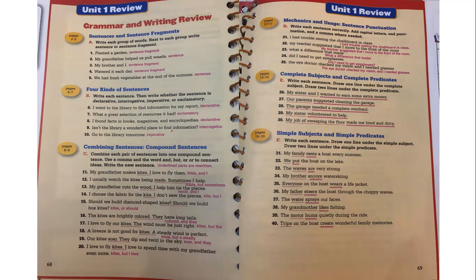Number 24. Did I need to get eyeglasses? Here again, the beginning of the sentence must begin with a capital letter, so capital D in did. And here we need a question mark. This is a question. Did I need to get eyeglasses? This is asking a question.